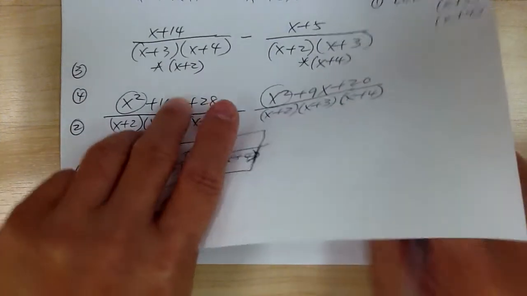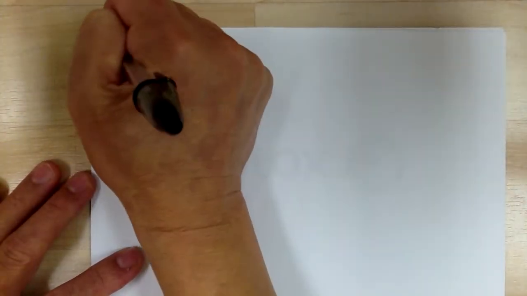Let's go back to number 15. We kind of skipped 15. 15 is important. Let's go back to 15.